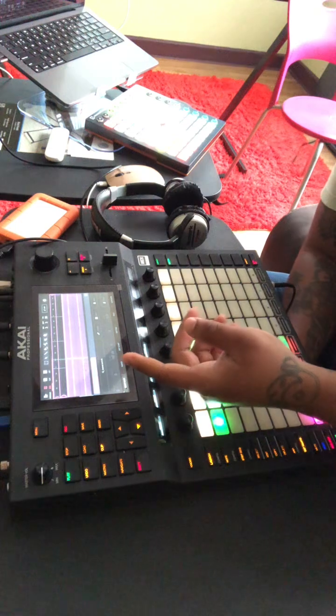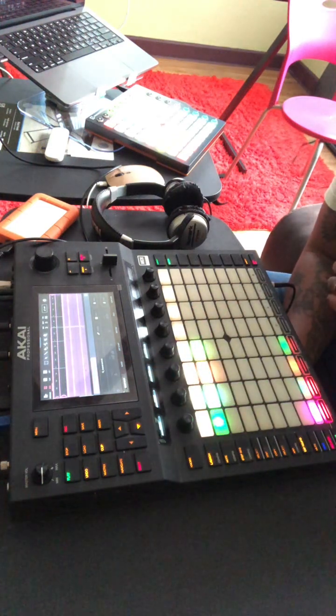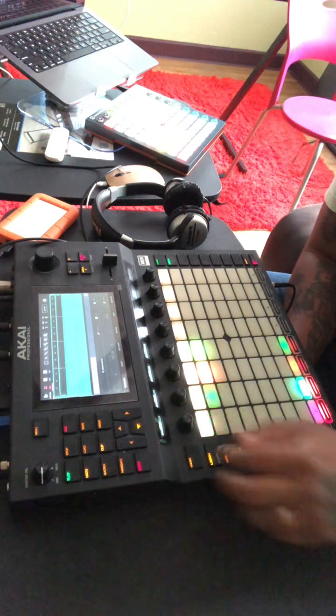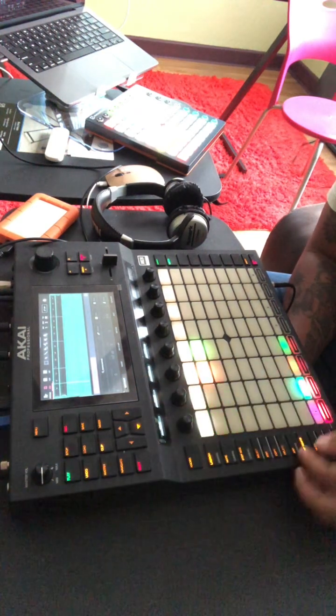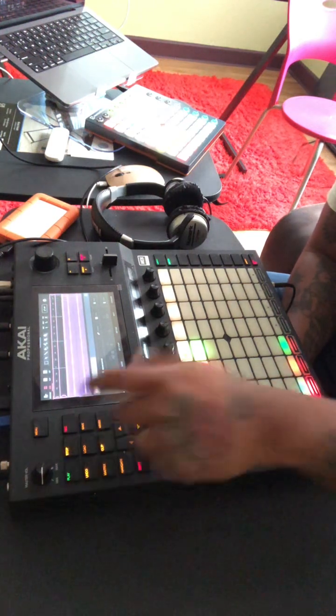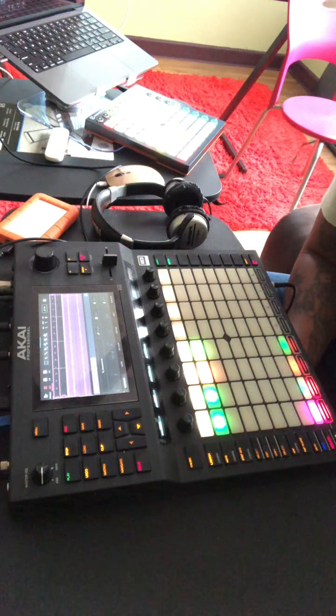The chords, and now the bass. And that's how you get them into the MPC or the Force.